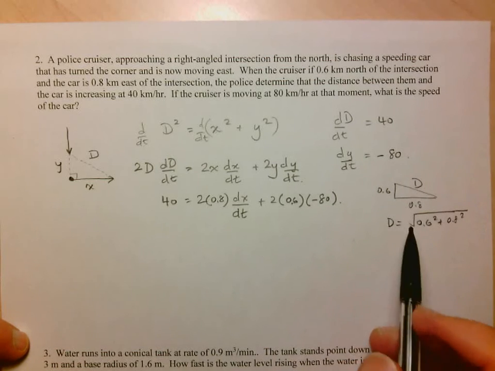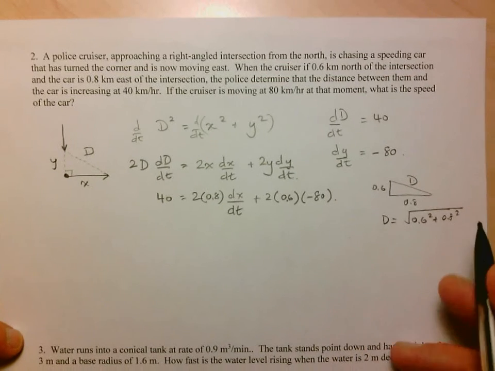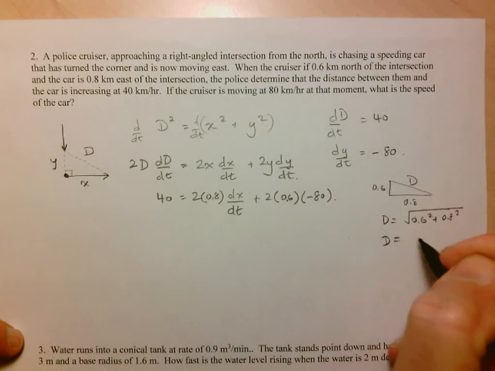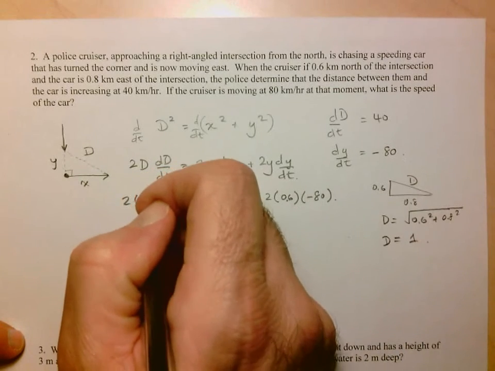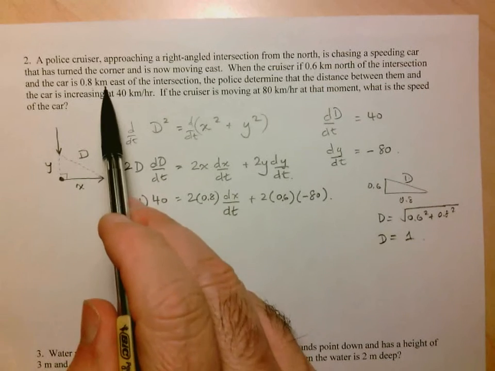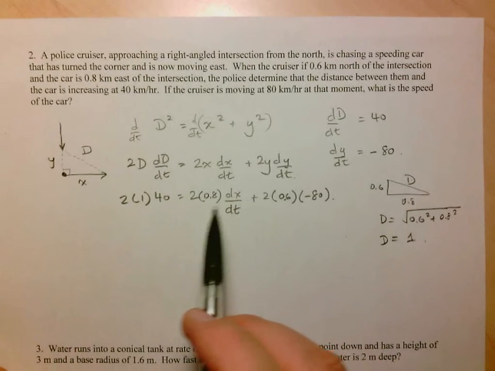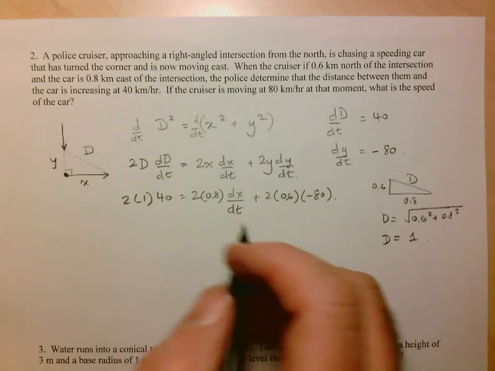You might recognize this as a 6, 8, 10 triangle. Put that in your calculator, and I feel pretty certain this is just equal to 1. So here I've got 2 times 1. We were given enough information to solve the problem, but we needed to do a little bit of work. So let's clean this up.